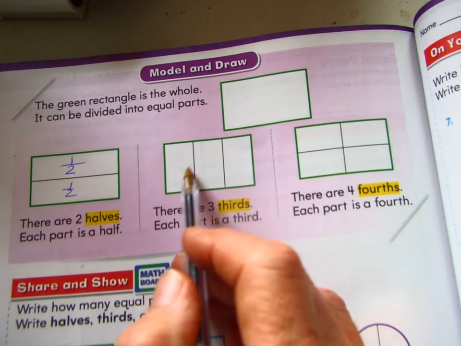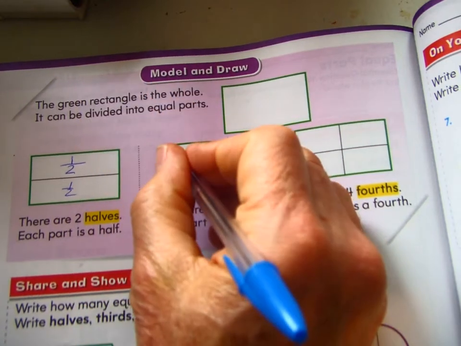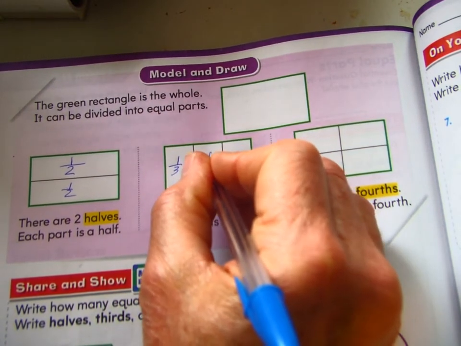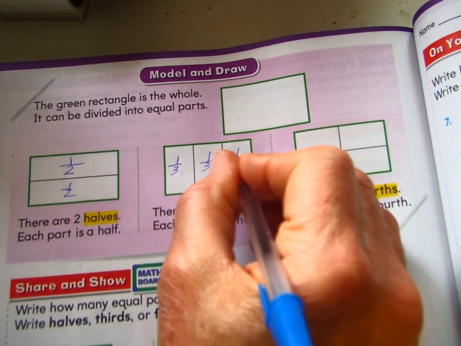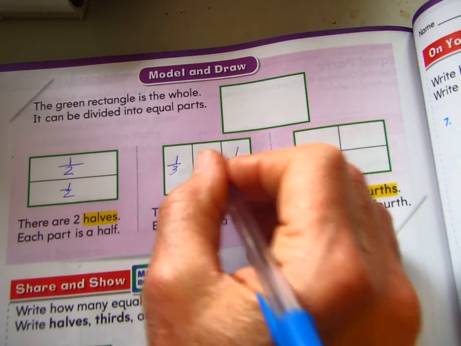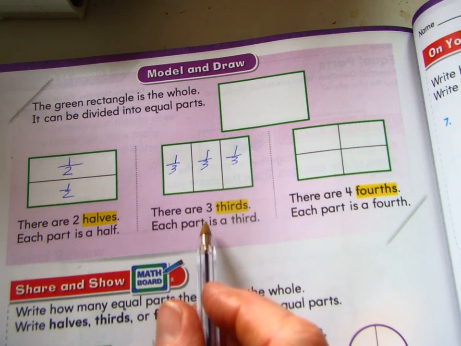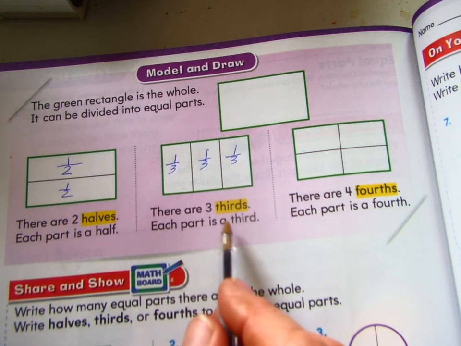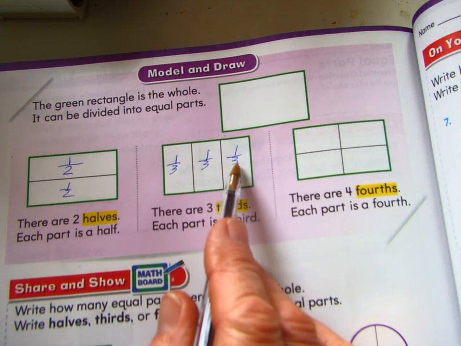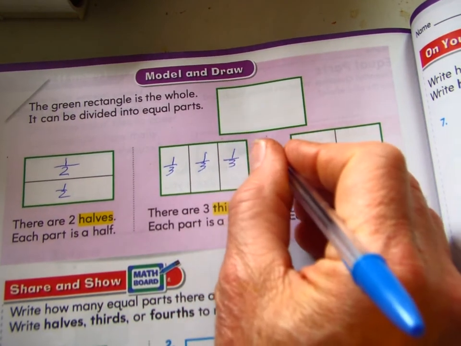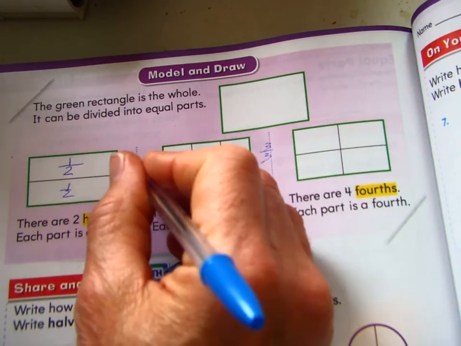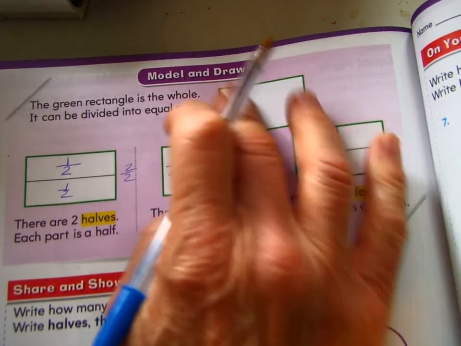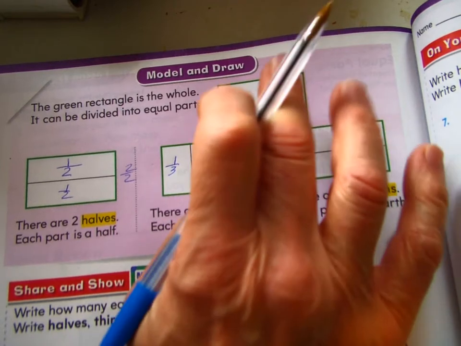Now these are three parts, so one of them would be 1/3. They're each 1/3. En español dice un tercio. There are 3/3. Each part is a third. That's a third, that's a third, that's a third. Altogether, there are 3/3. Altogether, there are 2/2. 2/2 is the same as the whole. 3/3 is the same as the whole. It's three of them, it makes a whole.